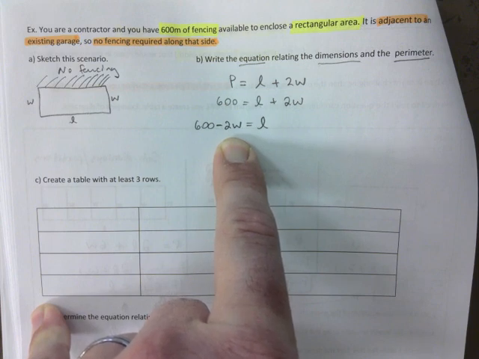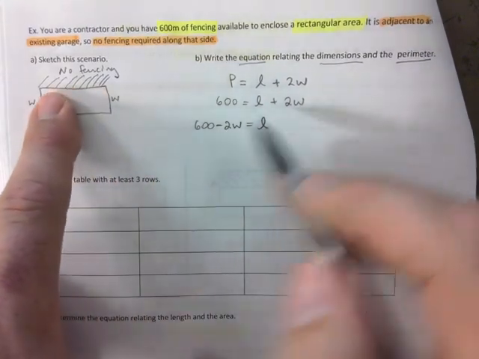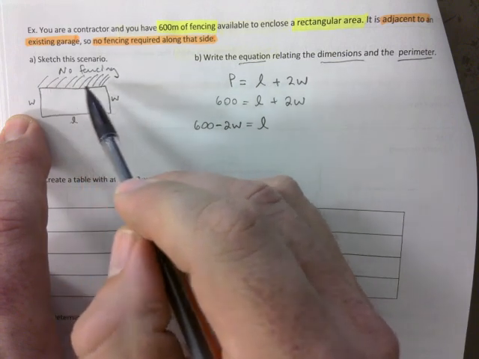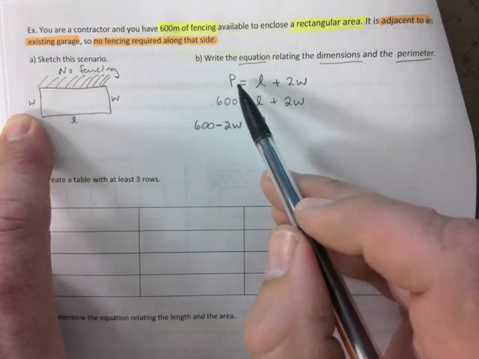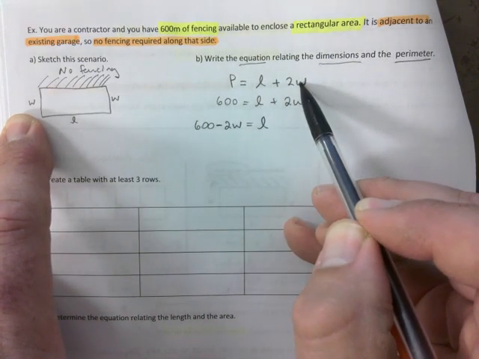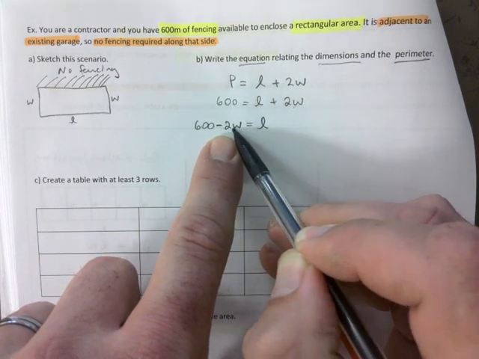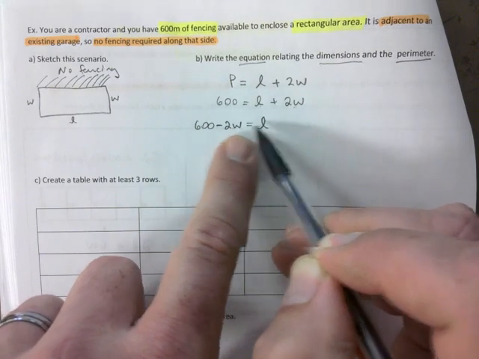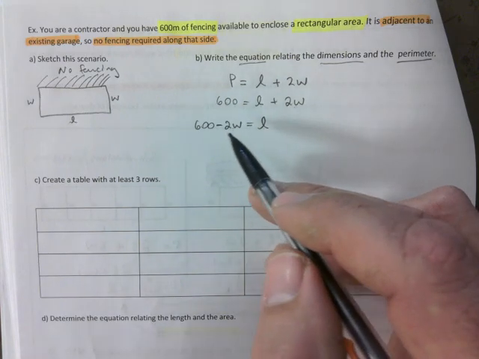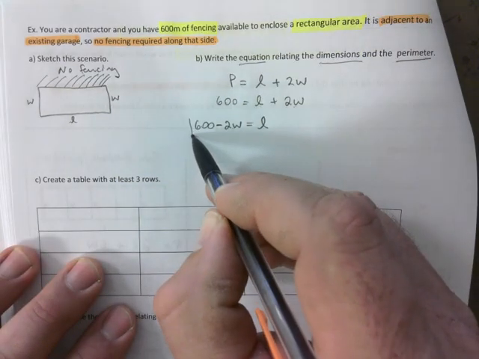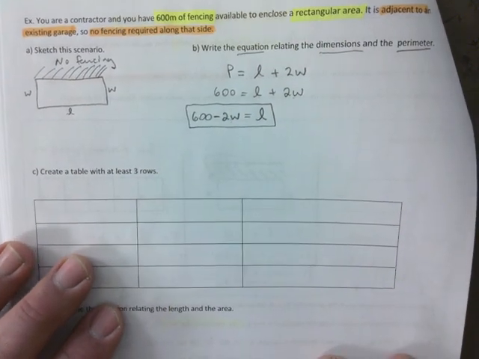And here I have to caution you. If this question had not indicated that there's no fencing required here, like you actually have to fence in all 4 sides, this would have been 2L plus 2W, which would have meant that when you bring the 2W over, you would have still had to divide both sides by 2. If that had been the case, okay, don't forget that. In this case, L is already isolated. I'm going to box that in. That is really important. Really, really important.